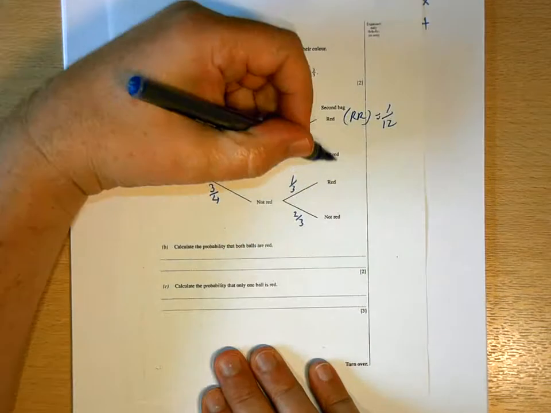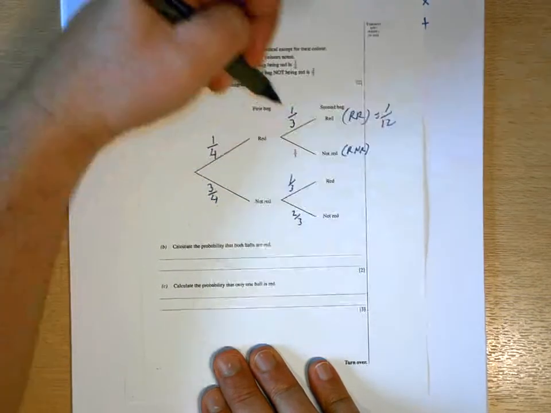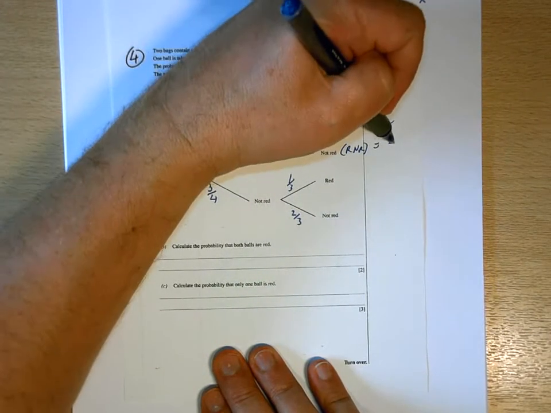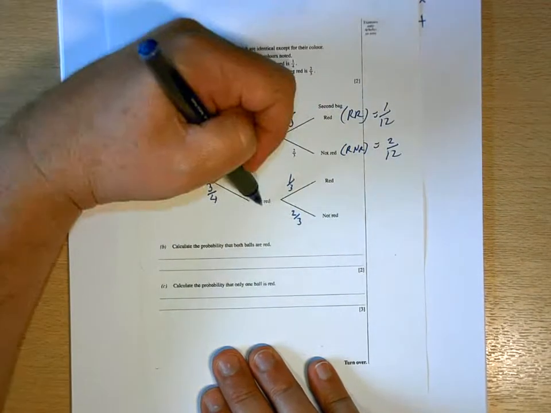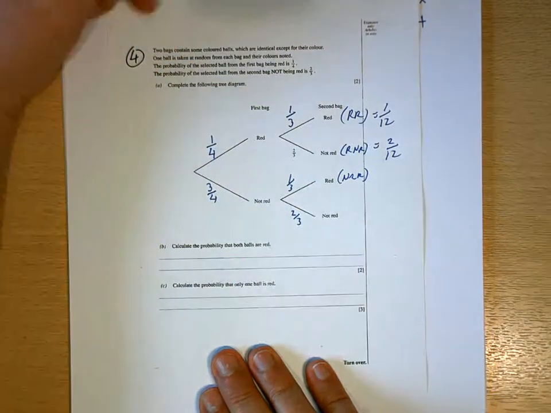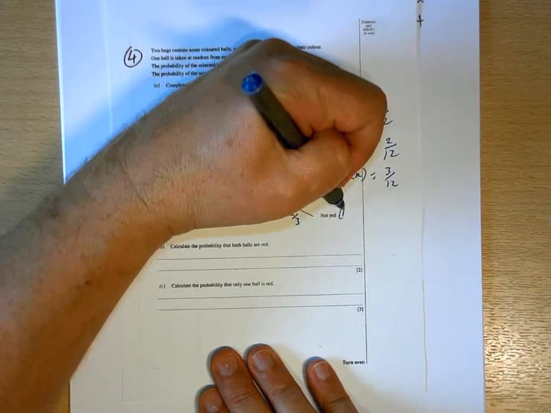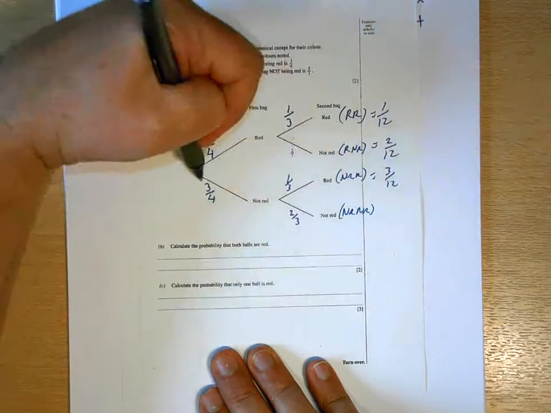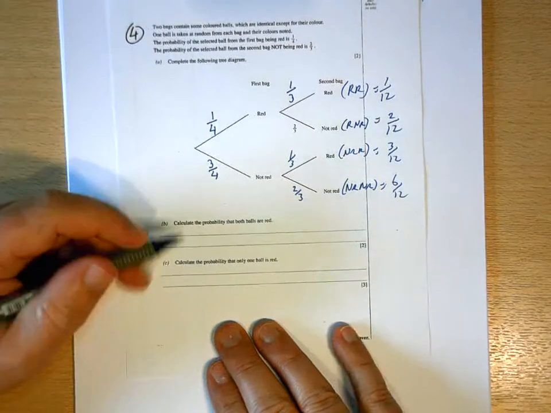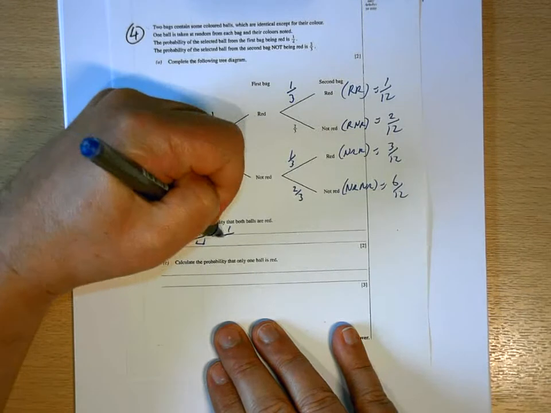To get to here, it's going to be red, not red, which will be 1 out of 4 times 2 out of 3, which will be 2 out of 12. Not red, red will be 3 out of 12. And not red, not red will be 6 out of 12. So both balls red will be 1 out of 12. 1/4 times 1/3.